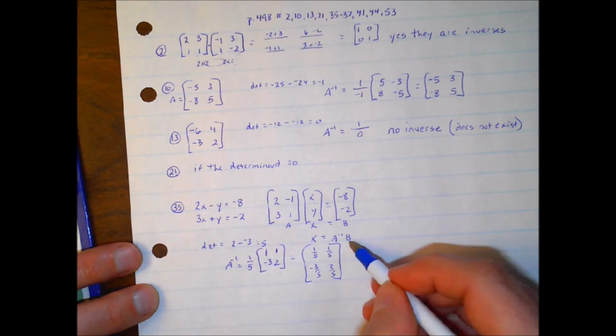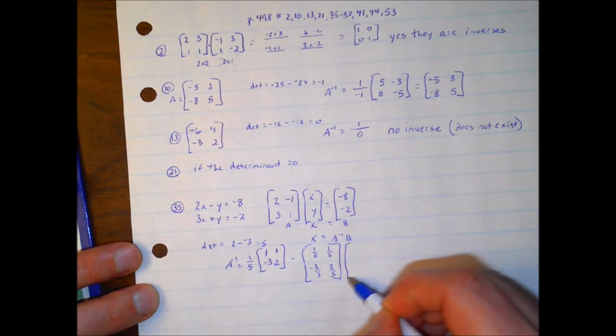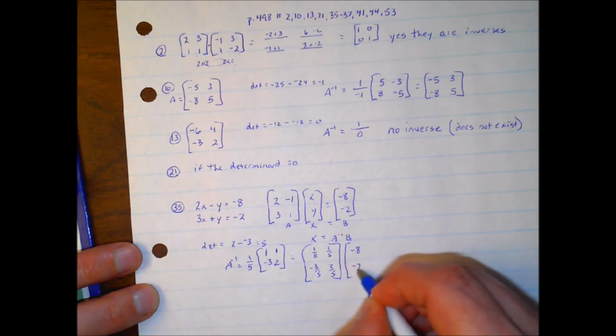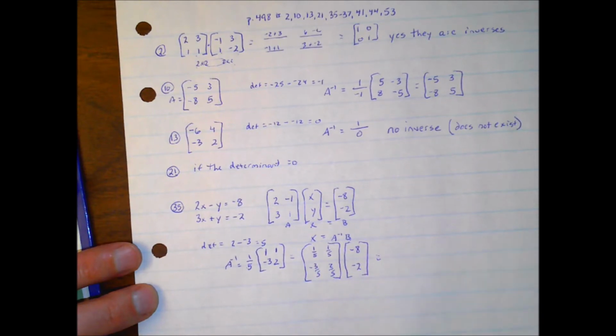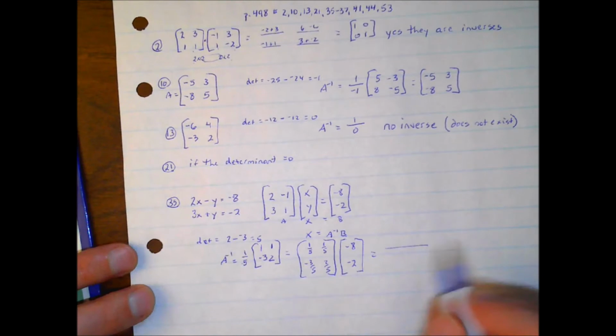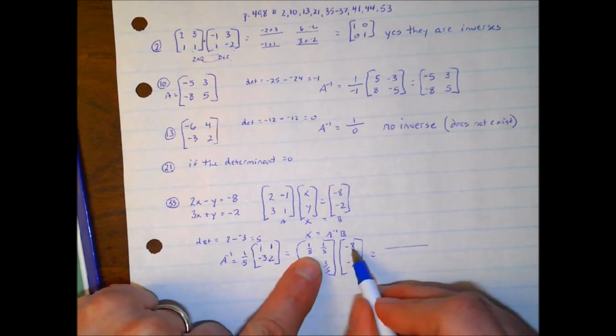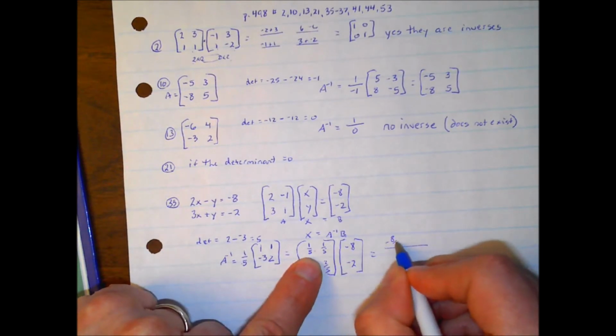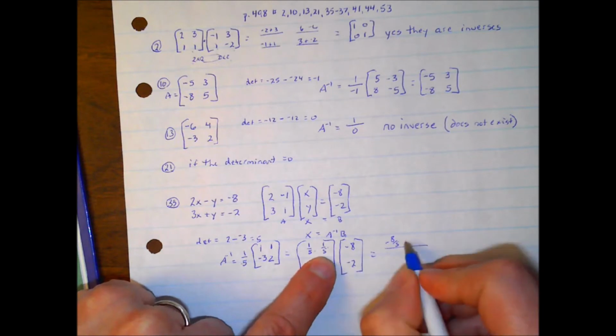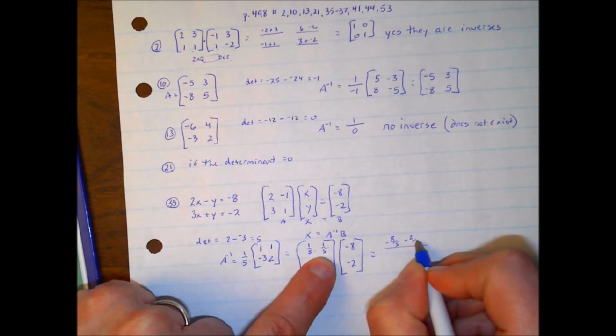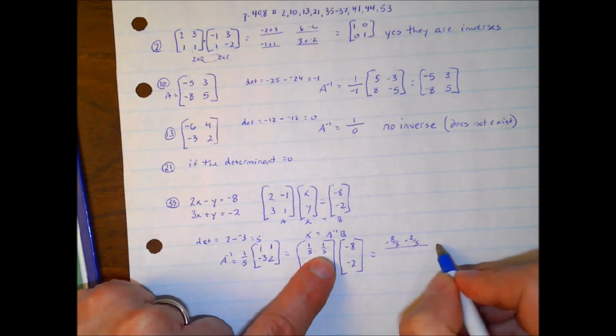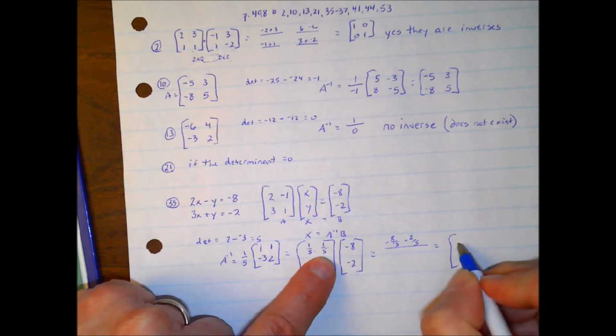So I have to multiply it by this B matrix here yet. To multiply these together, this would be this times this. It would be -8/5. That times that, -2/5, would be -10/5, which would be -2.